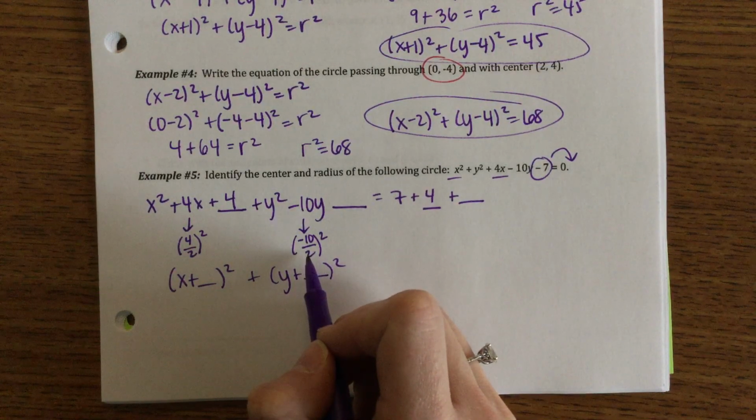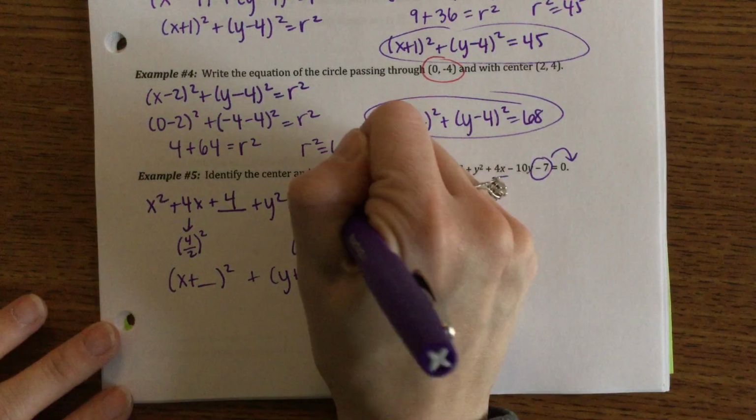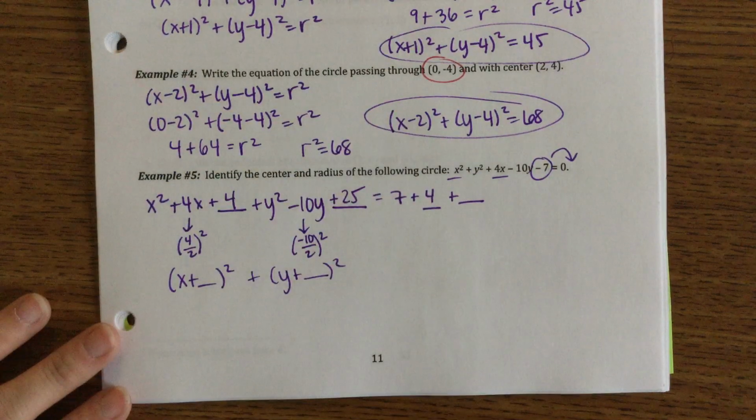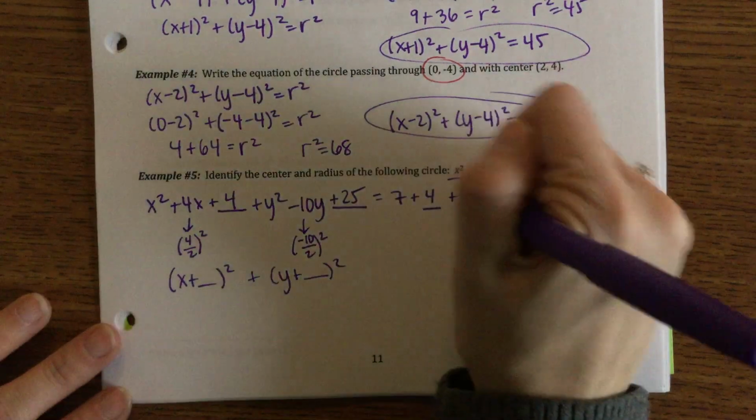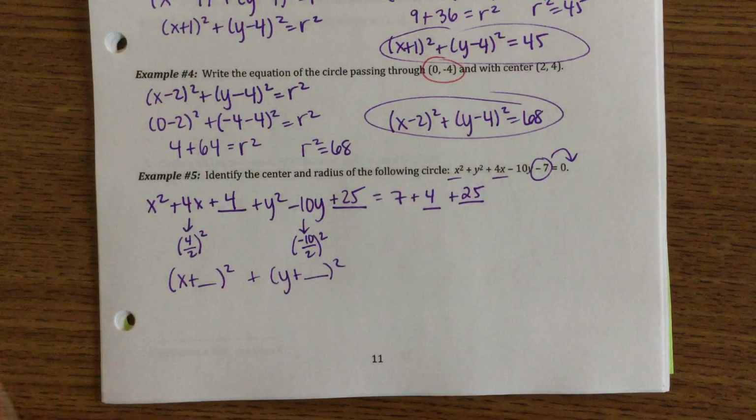-10 divided by 2 is -5. -5 squared is going to give us positive 25. Again, you have to balance the equation though, so you have to add 25 to the other side.